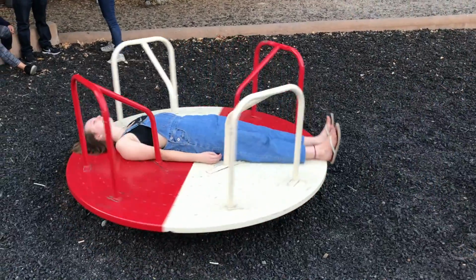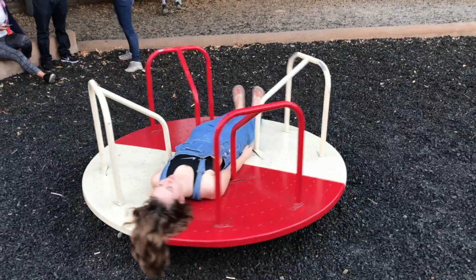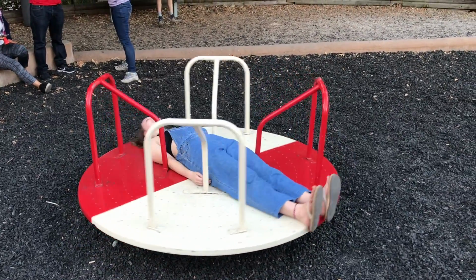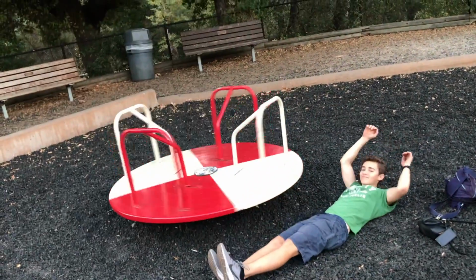We first measured the radius of the merry-go-round by figuring it was about half the height of Abby, and since Abby's about 5'6", we figured it would be half of that. Next, Aiden applied a torque to the wheel.